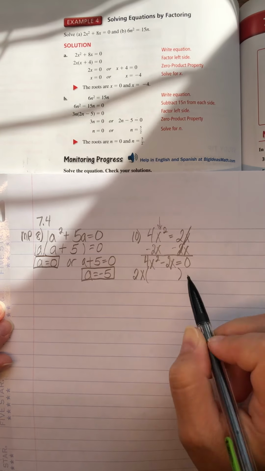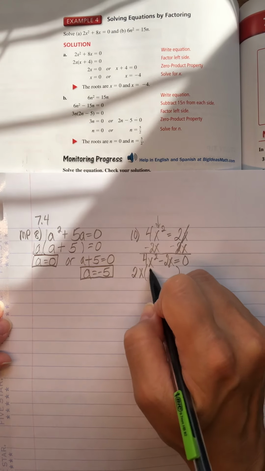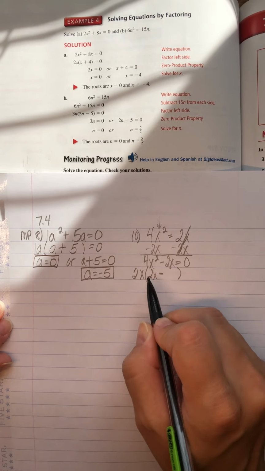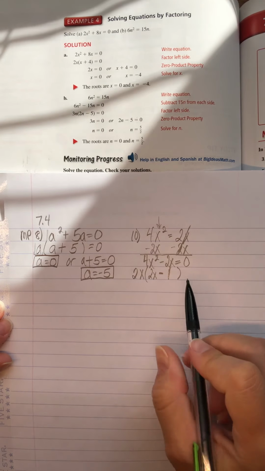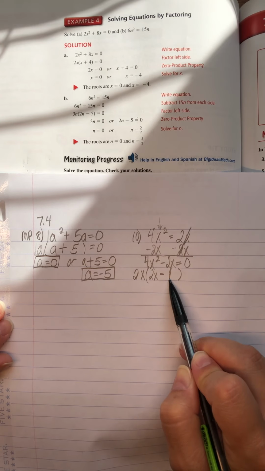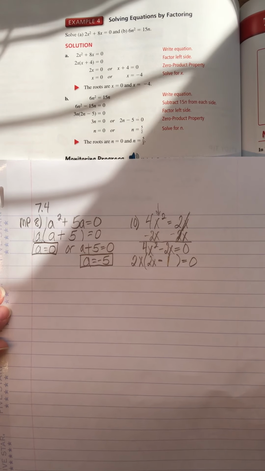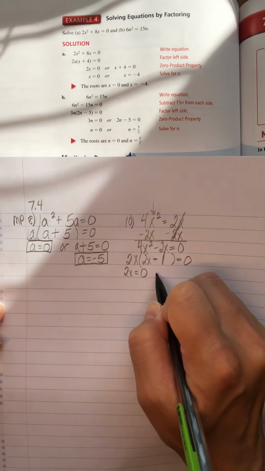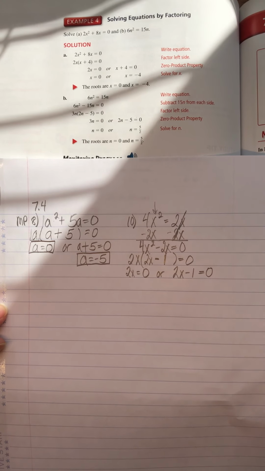Let's divide it out. 4x squared divided by 2x would be 2x. Minus 2x divided by 2x. Well, remember, anything divided by itself would be 1. So I do have something here. They don't just go away. 2x divided by 2x would be 1 equals 0. All right, we're ready to solve. We're going to set each factor equal to 0. So 2x equals 0, or 2x minus 1 equals 0.